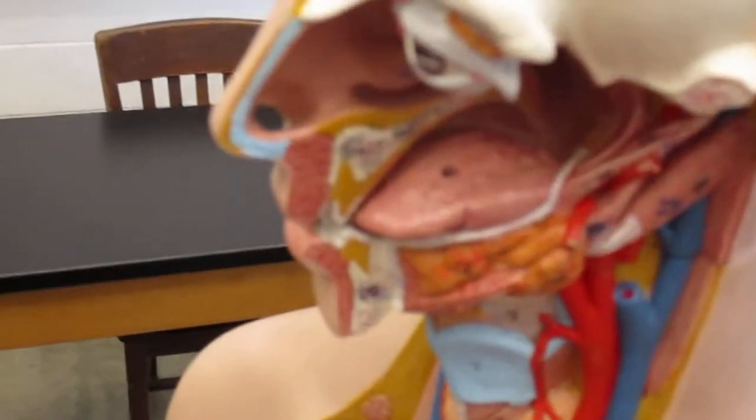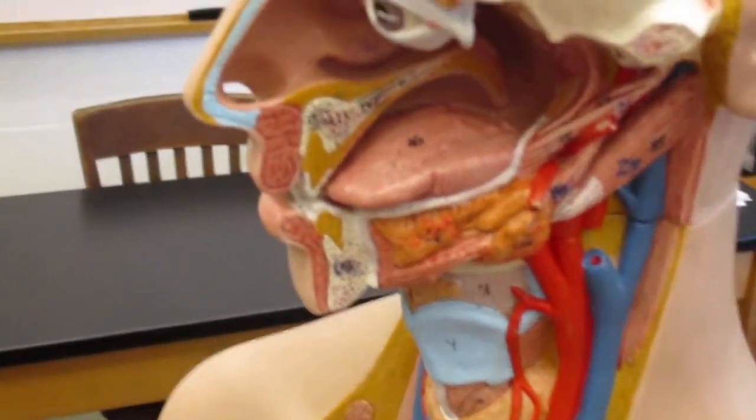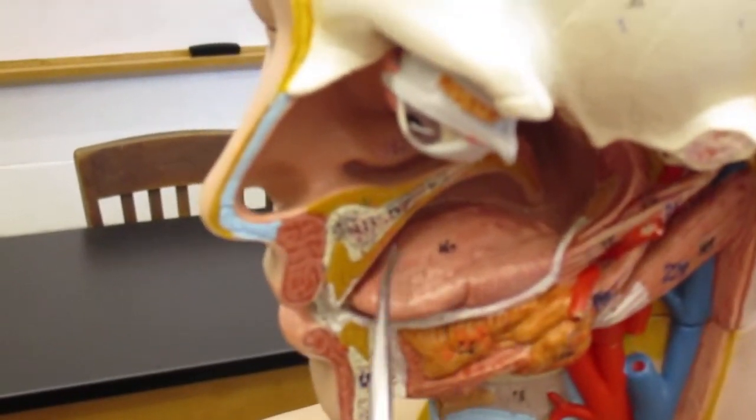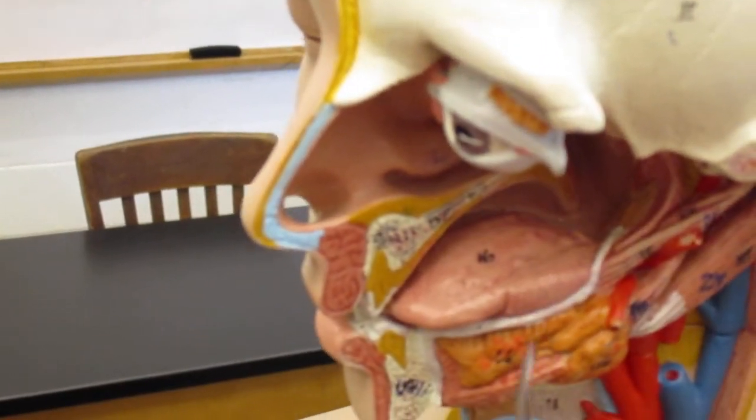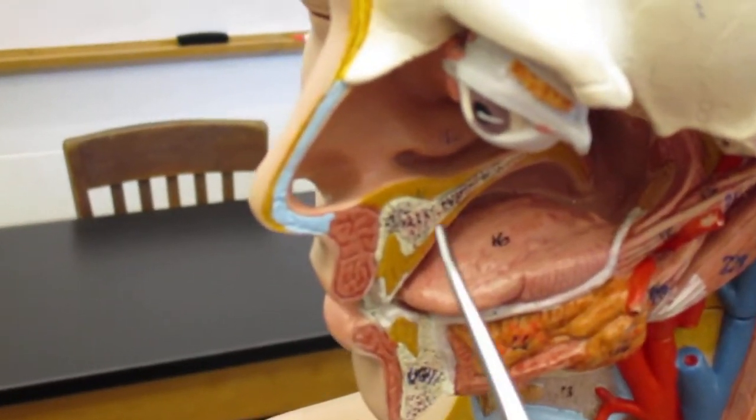Let me get my list. So the next thing that we have is the oral cavity. So right here you have your oral cavity, all this in here, and you can see the tongue.